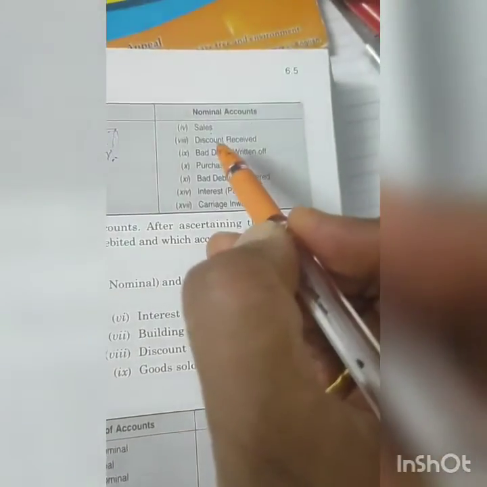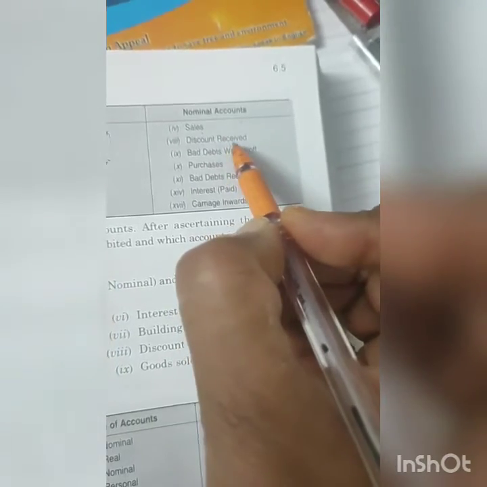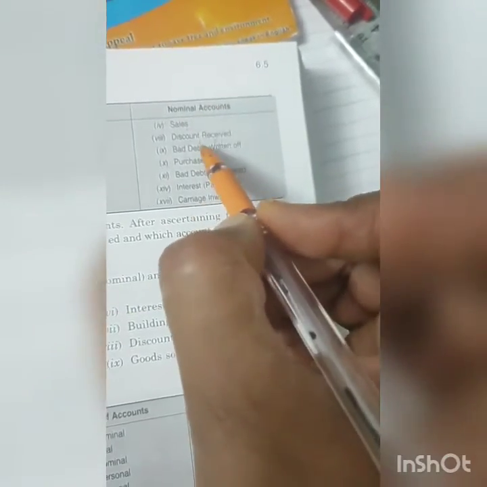Pay attention students, there are two kinds of discount. Discount allowed and discount received. See, when you go to the market and you get a discount, okay, a 1000 rupees item is available for 900, then it is your gain, right? So you are receiving discount from the shopkeeper. So this comes in the nominal account.